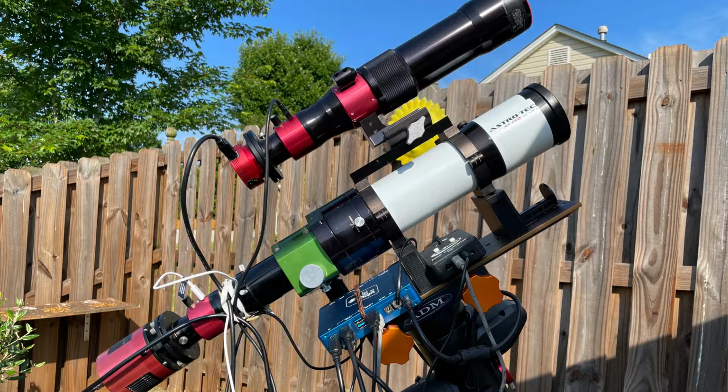Now, the scope we're looking through right now is the 65 EDQ by Astrotech, and I do have an electronic focuser, Moonlight. Then there's an extension, and then there's the Quark Chromosphere by Daystar, and it's the hydrogen alpha filter that makes it possible for the very narrow hydrogen alpha band of photons to get to the sensor without frying it.